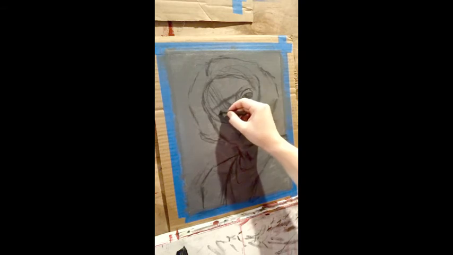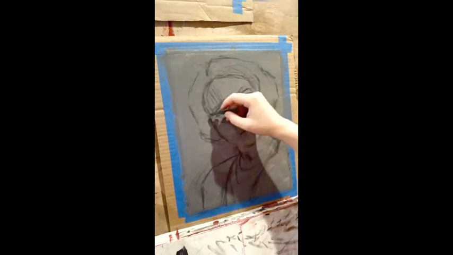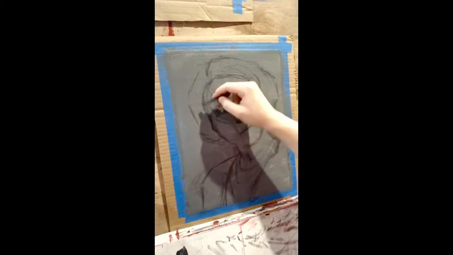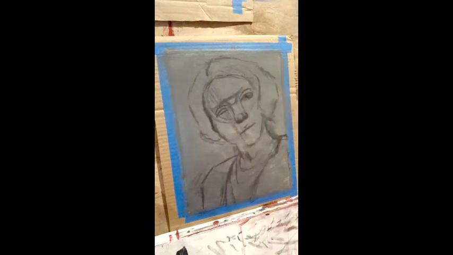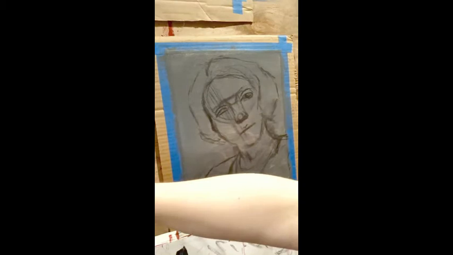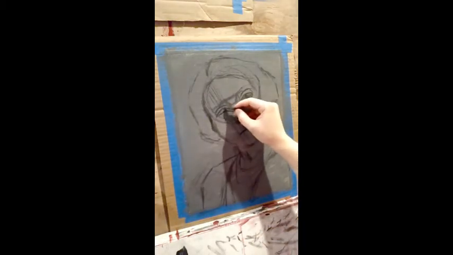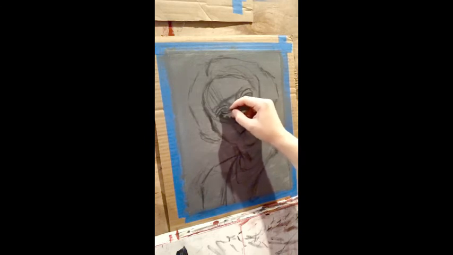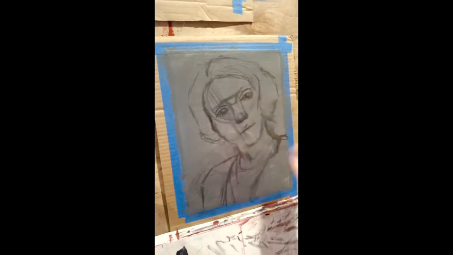Okay, so getting in the eyes, and I'm remembering that the eyes are acting like spheres, right? That they're set into the head, and they're spheres with the eyelids wrapping around them. So that determines what the shape is like and how that form reads.